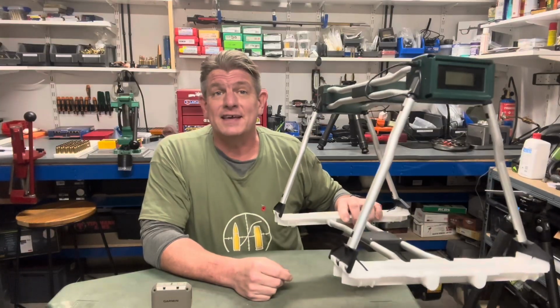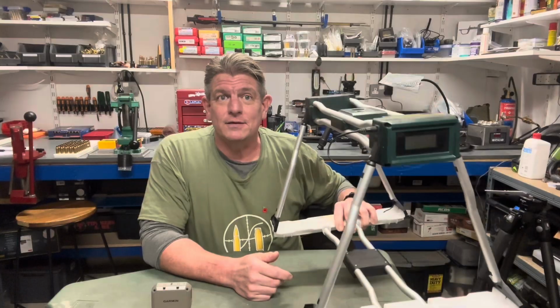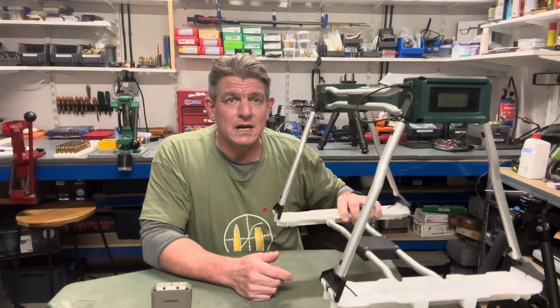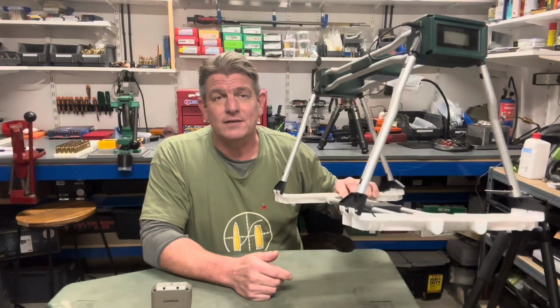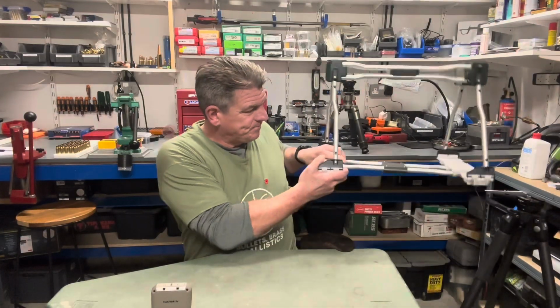They give us ES, they give us SD, they give us velocity per shot. Attached to a smartphone, bim bam bosh, they've got an app, really, really good. But as I say, slow, cumbersome, that's the limitations.